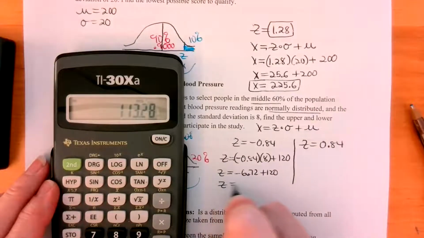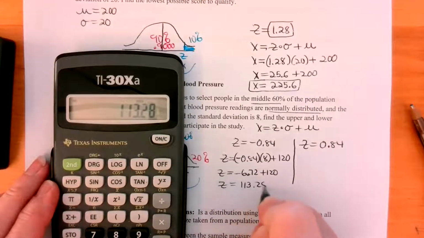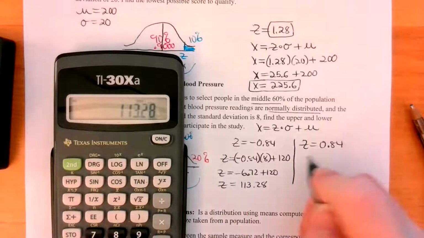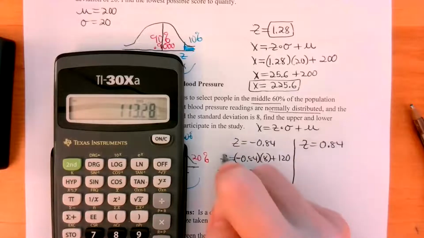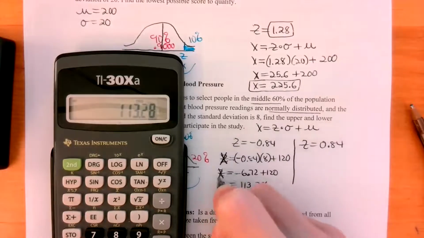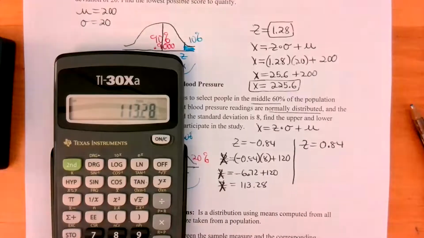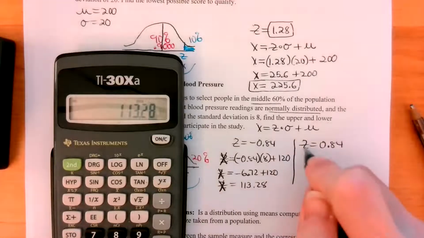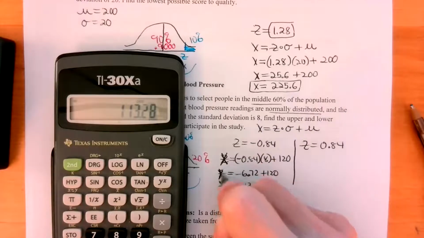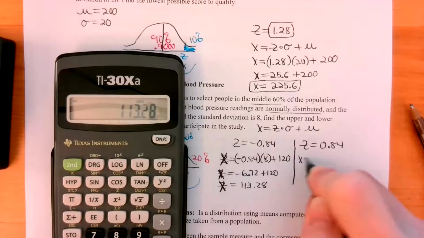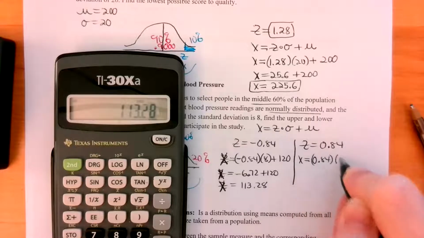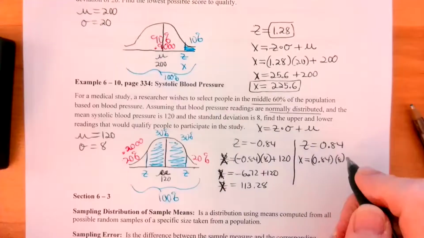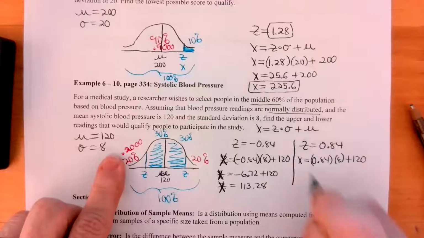Which gives you 113.28. Over here, we're going to solve for X again using the X formula. Sorry, this is X. So we're going to use this Z and this formula and solve for X. So we're going to take Z 0.84 times sigma 8 plus mu 120.